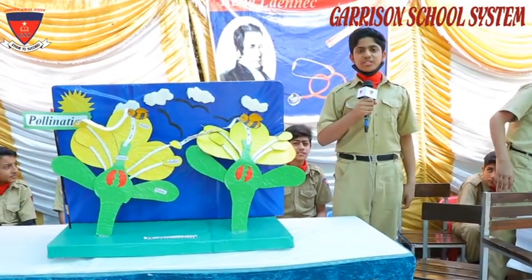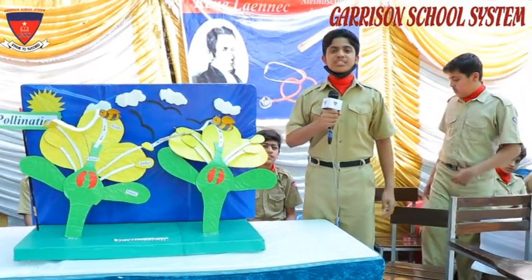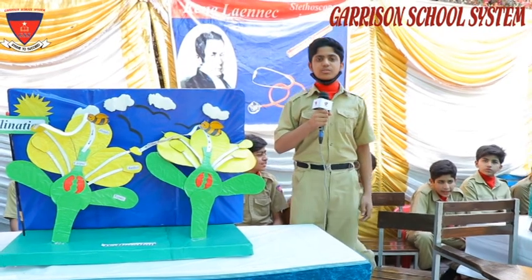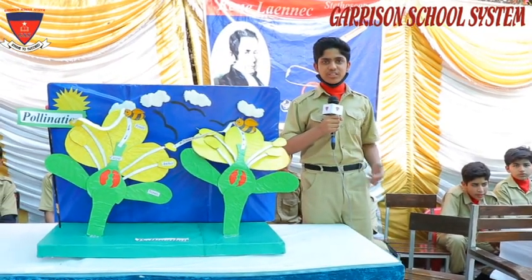Assalamu alaikum. My name is Abbas Raza from class 7 Sun. This is a model of pollination. Pollination is the transfer of pollen grains from anther to stigma. In this model we show self and cross-pollination.